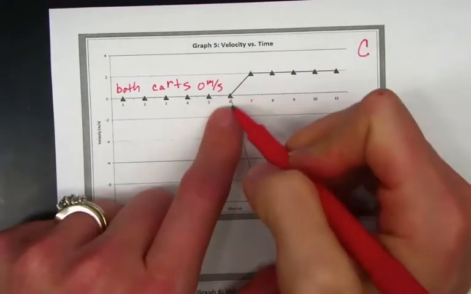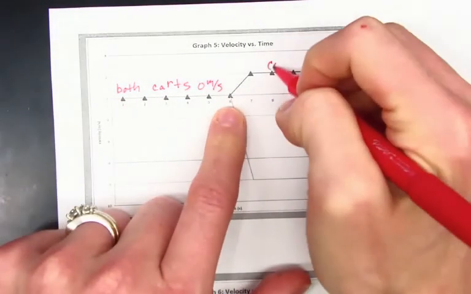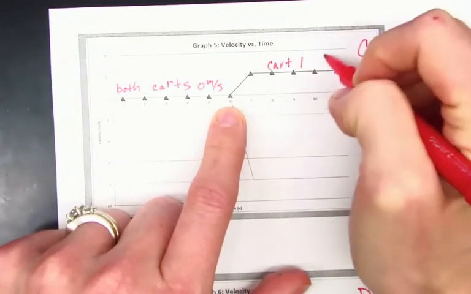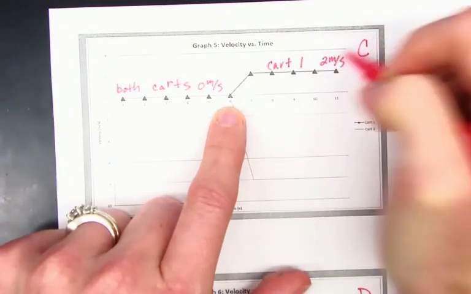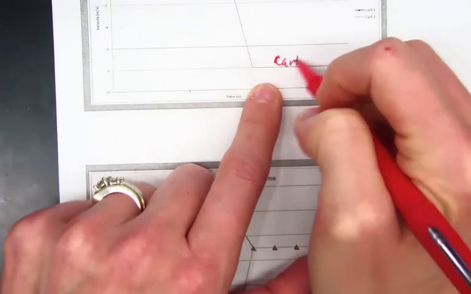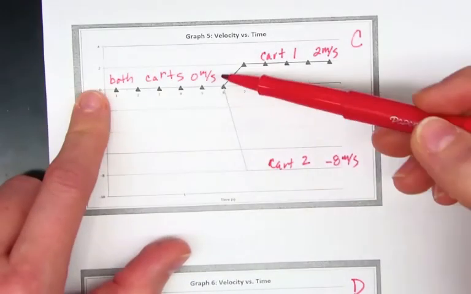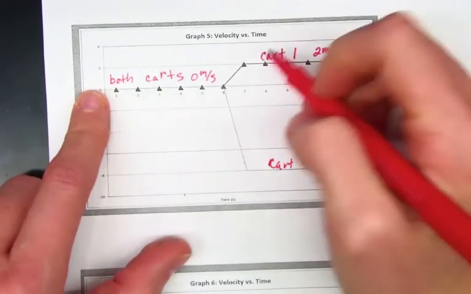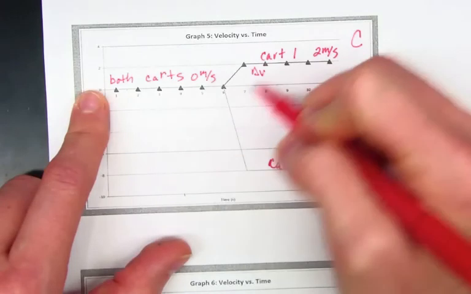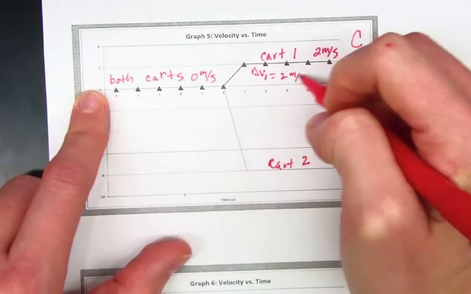We come up to here, so we start at 0, and cart 1 is now at 2 meters per second, and cart 2 is at negative 8 meters per second. Now they started at 0, so the change in velocity for cart 1, 2 minus 0, is 2 meters per second.